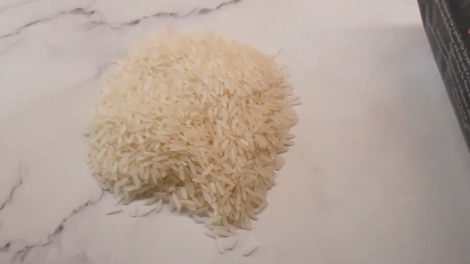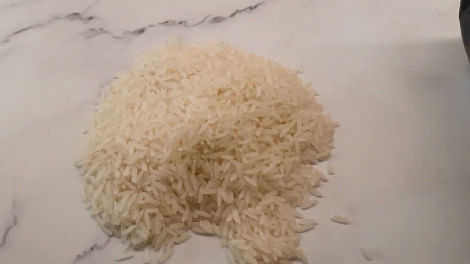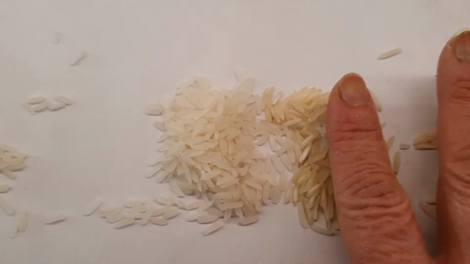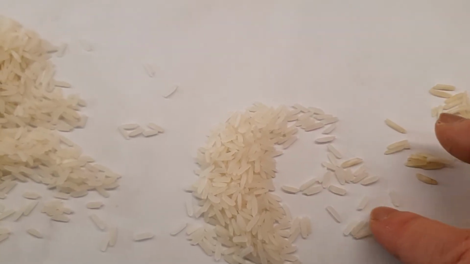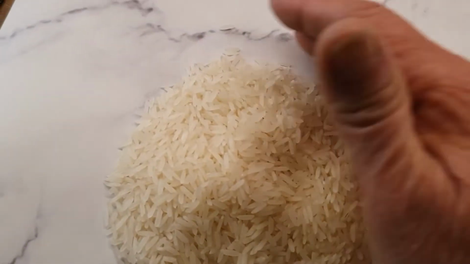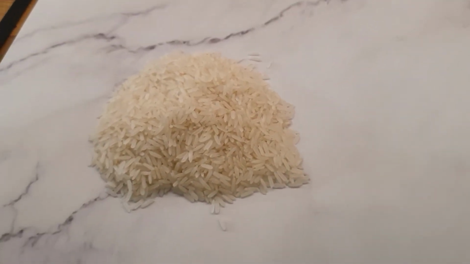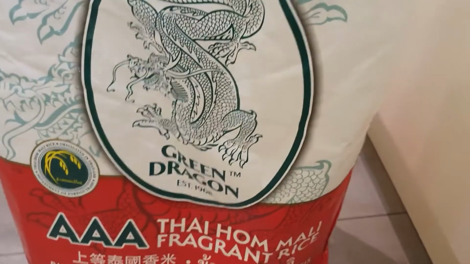The next one is jasmine rice. It is also a long grain rice, but it's not as long as the basmati. Let me show you. So you can compare the difference. This is longer, this is not so long. So jasmine rice also comes in different grades and different prices. Of course, it's much more expensive than the normal long grain rice. It costs more than £1 a kilo, and so is basmati rice. And this is one example of the brand that I buy.